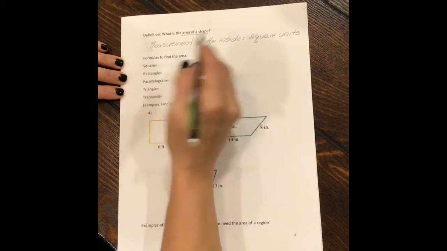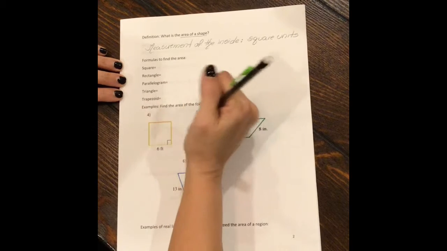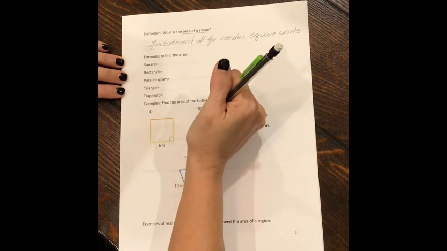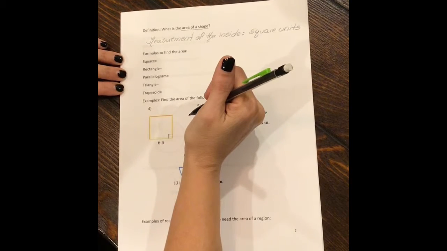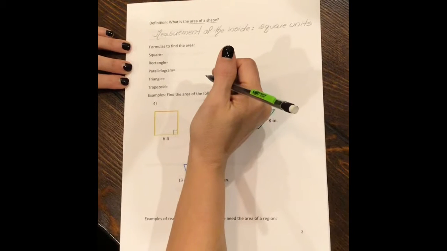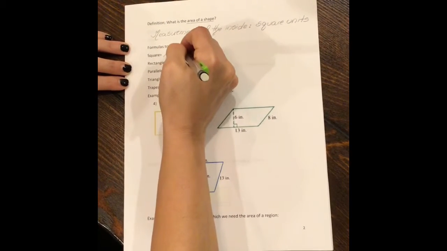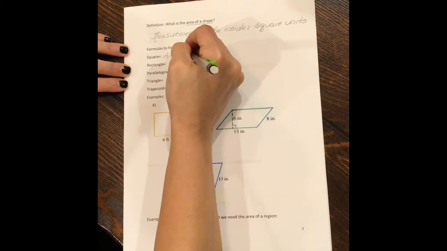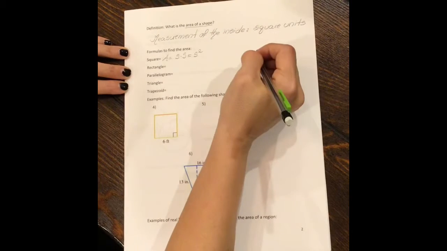So let's talk about the formulas first. These formulas are going to be given to you for your final exam, so you don't have to worry about memorizing them, but you must know how to use them. Okay, the formula for the area of the square, since the sides are the same, is side times side, which is side squared.